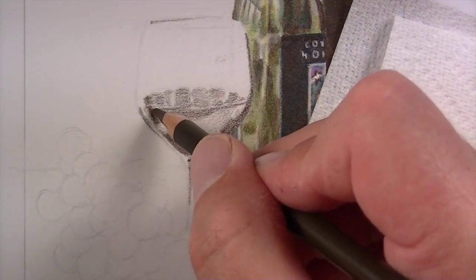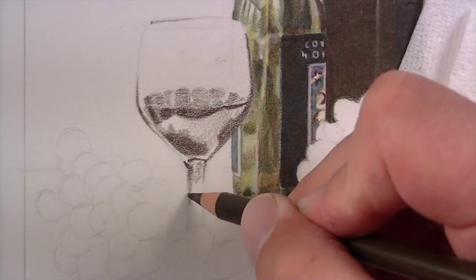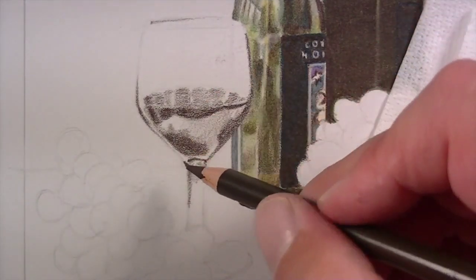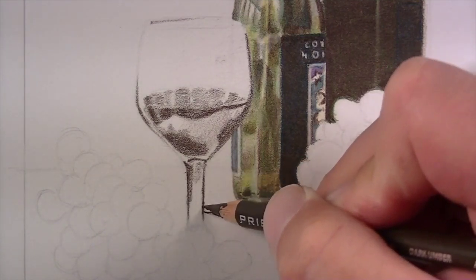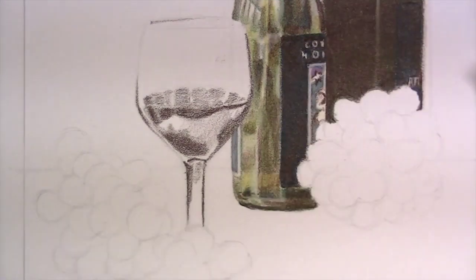Now, as I create the underpainting, I'm going to go back and enhance some of the values, making them darker where they need to be darker. It's always a good idea to start lighter and then slowly work darker instead of getting too dark too quickly with your applications.